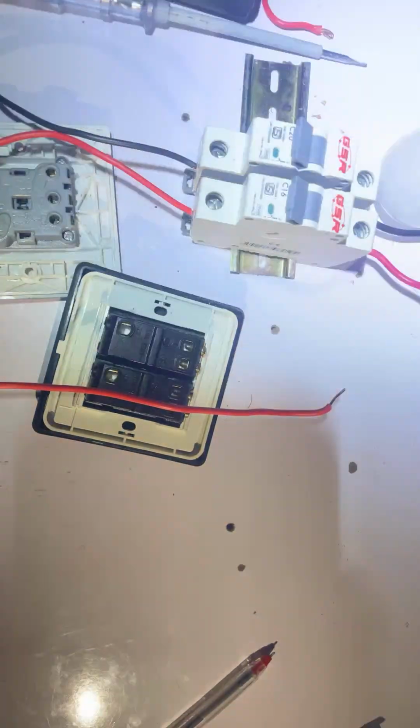NEPA is taking the light. The light has gone.